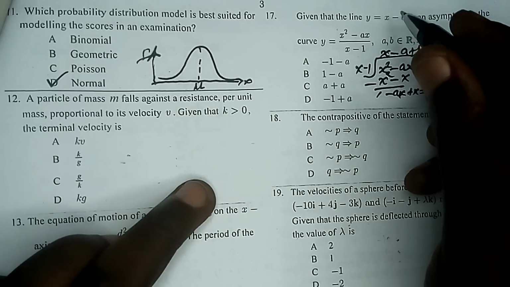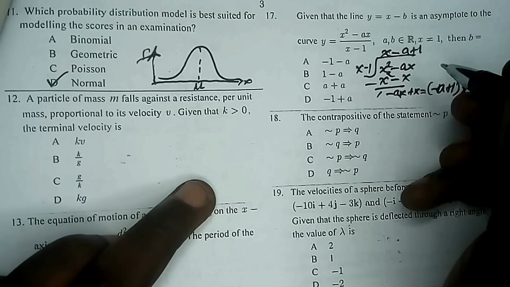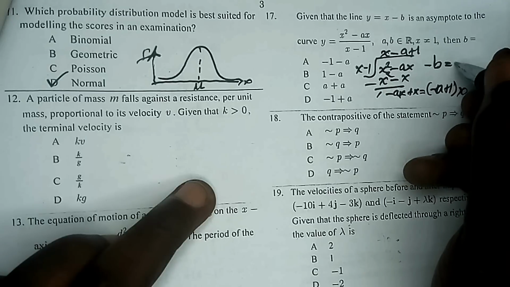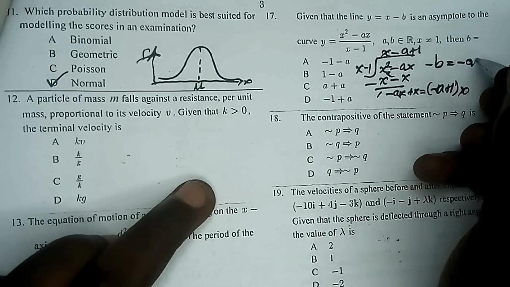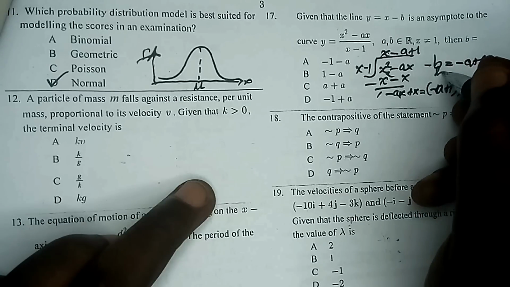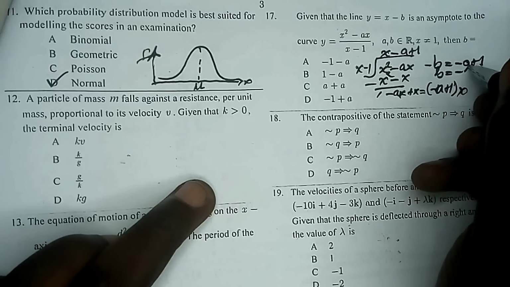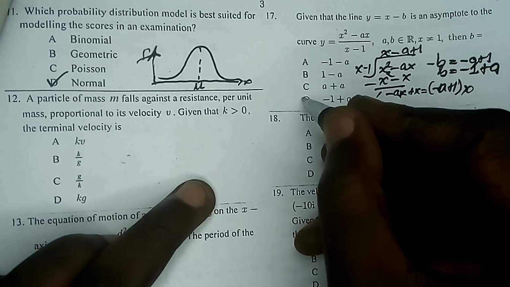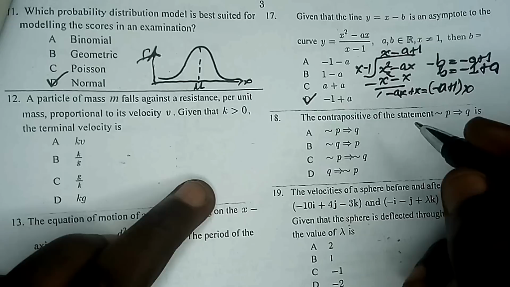So if we compare now the constant terms of the asymptote, we'll see that negative b equals negative a plus 1. And so b would be negative 1 plus a, which gives you D as the answer.